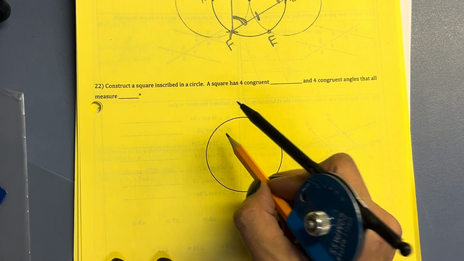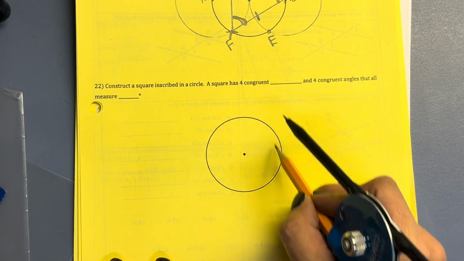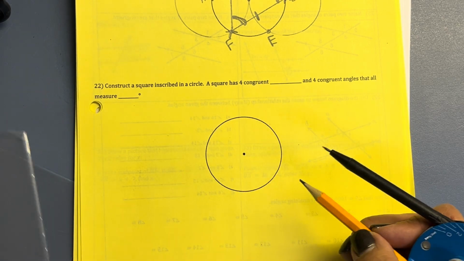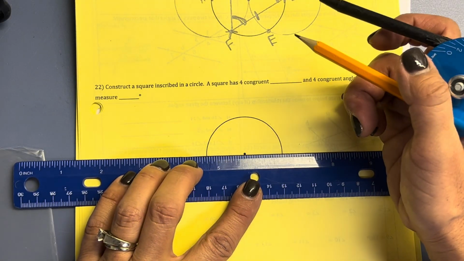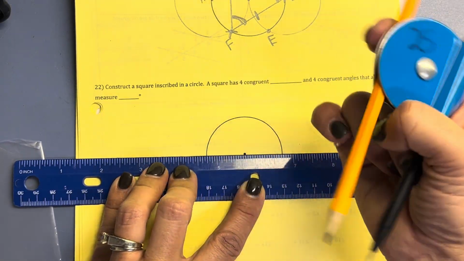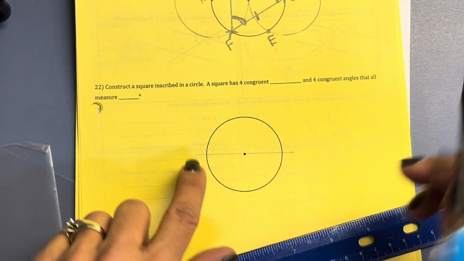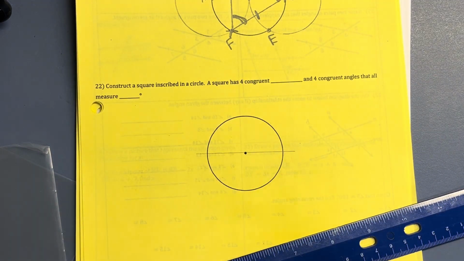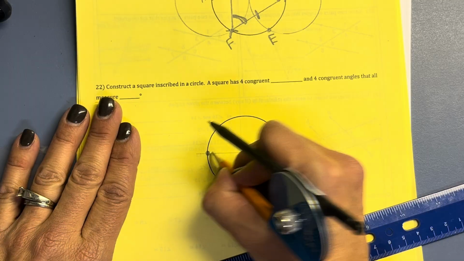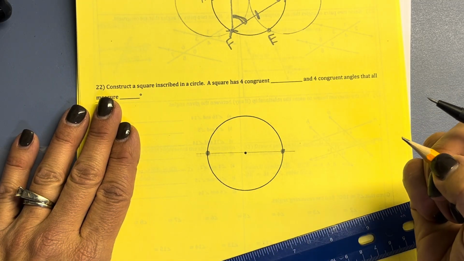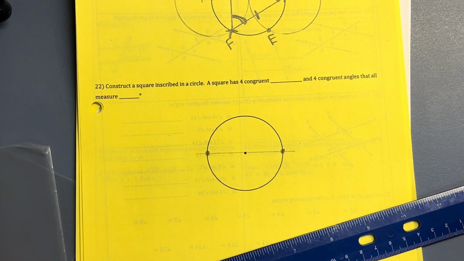All right, the last one for constructions is going to be putting a square inside the circle, inscribing it. So again, that means the corners of the square need to touch the circle. So the first thing I'm going to do is just get a diameter drawn. It's okay if you go a little bit past, so I guess not really a diameter. But what I'm going to do now is, at the ends of the diameter on the circle, do essentially a perpendicular bisector.